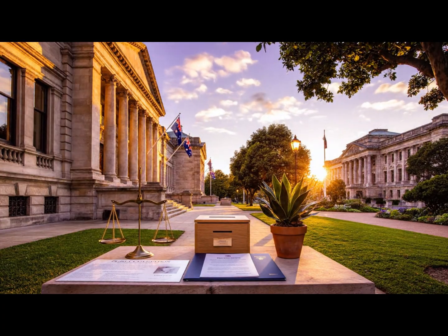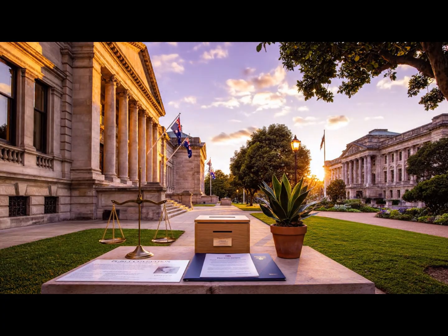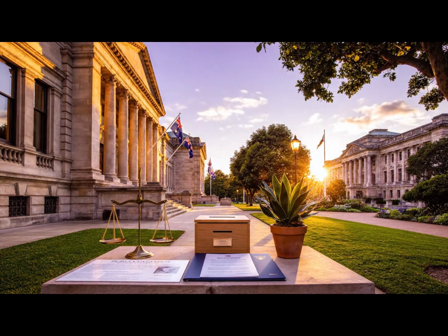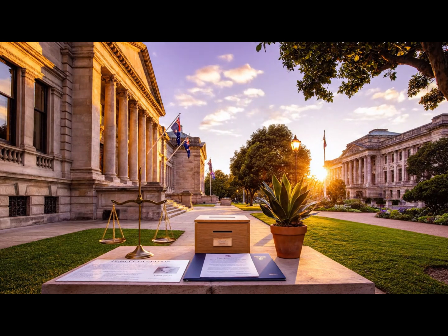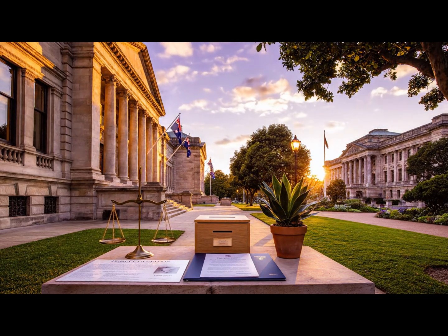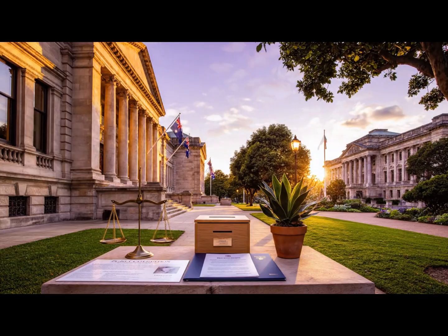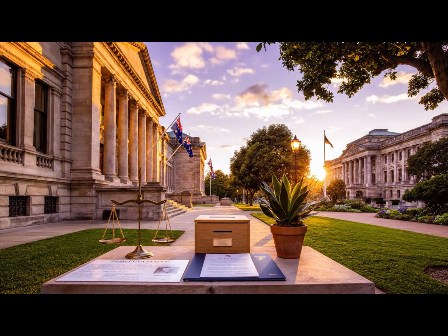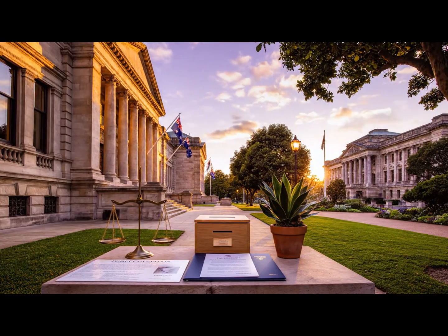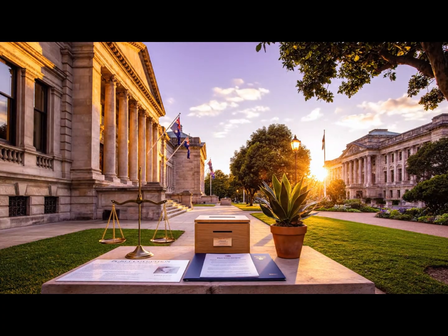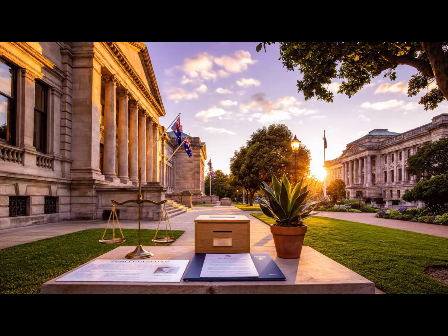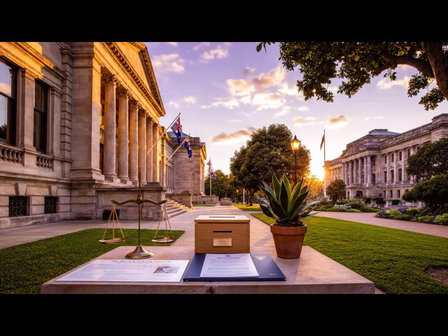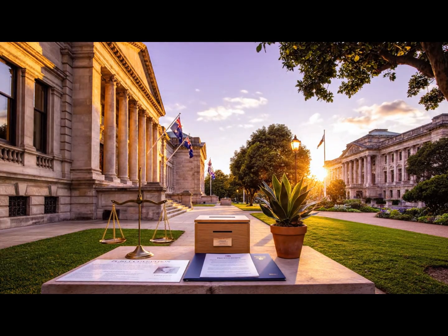Now picture the judge. In a criminal trial, the judge is responsible for ensuring the trial is conducted according to law. The judge manages the courtroom, rules on legal issues, gives directions to the jury where there is one, explains the relevant law, ensures procedures are followed, and may determine the sentence if the accused is found guilty.